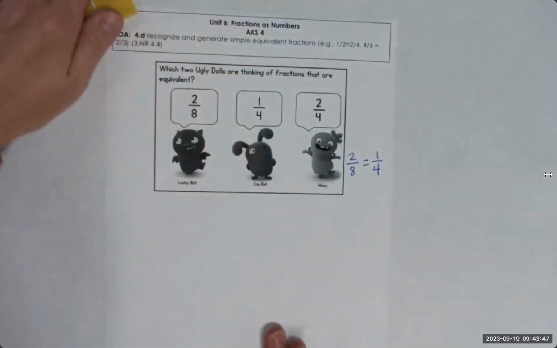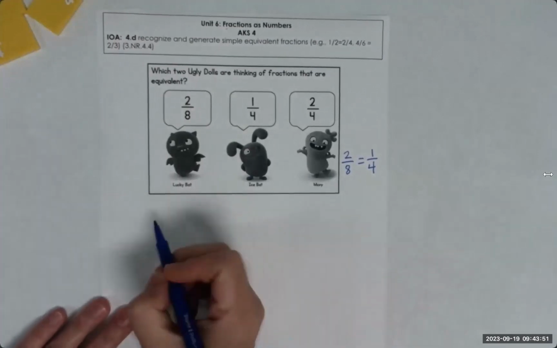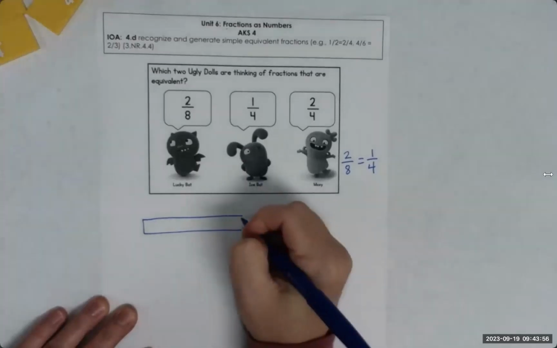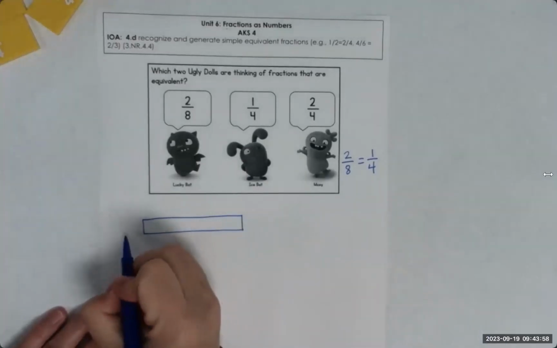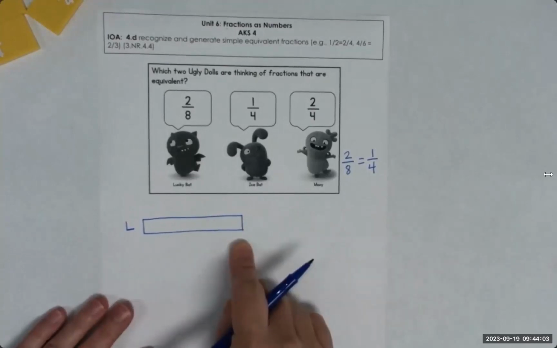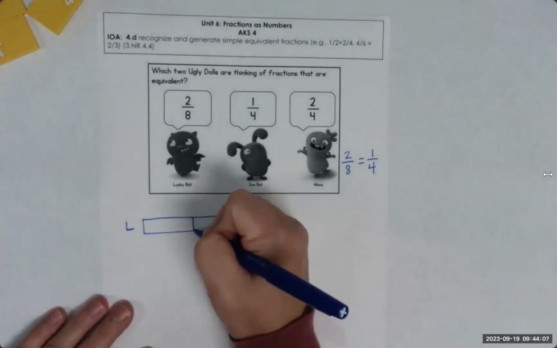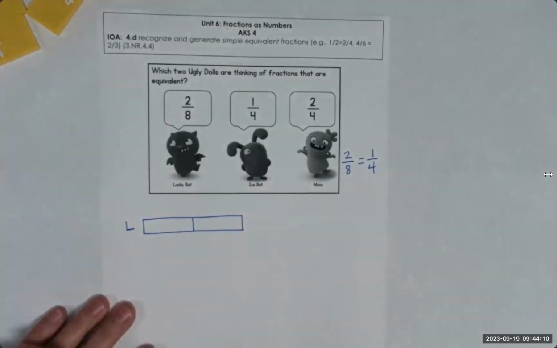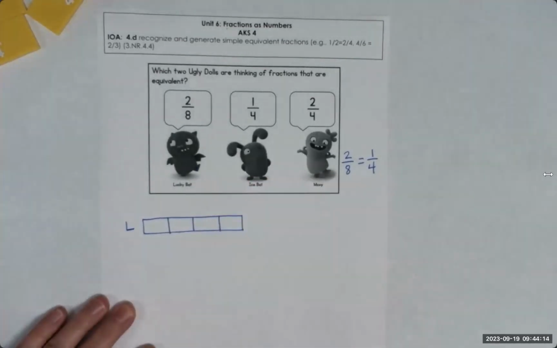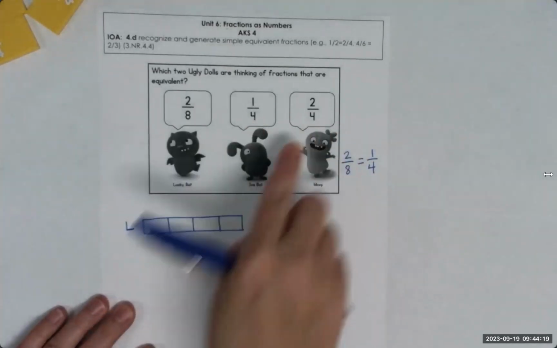Now, we know we won't always have those fraction manipulatives. So how can I draw area models? When using area models, I want to show Lucky Bat, so I'm just going to use an L, and I want to represent 8ths. If I want to represent 8ths, I need to partition the whole into 8 equal parts. So here I have halves, I have 2 halves, and then I'm going to partition into 4ths. I have 4 equal pieces, and that tells me something here, but I'm not there yet.